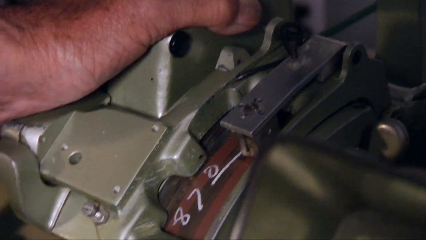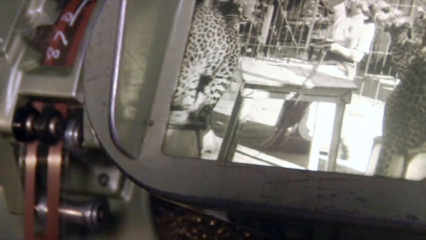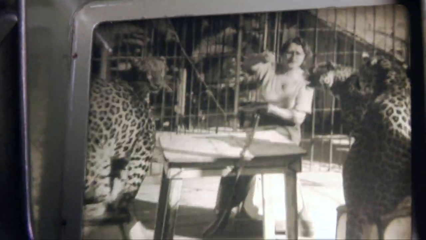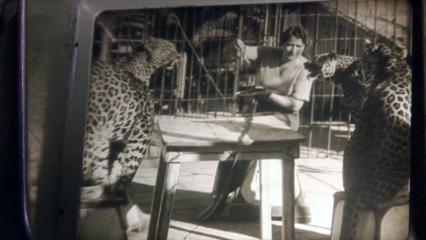Once I lock up the Moviola, once I lock up this sound head to the picture, we're in sync, folks. Let's see how close we are. Not too shabby.